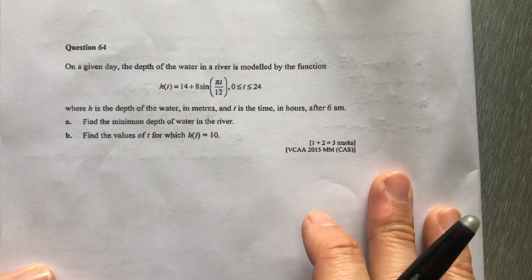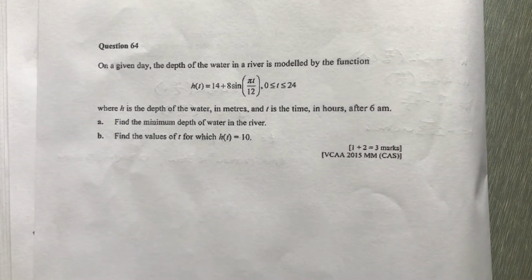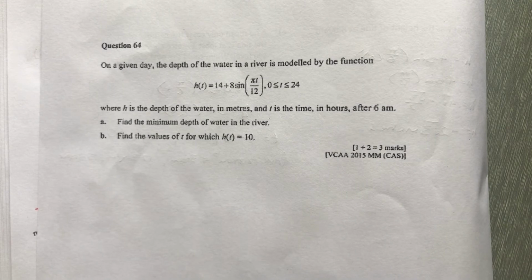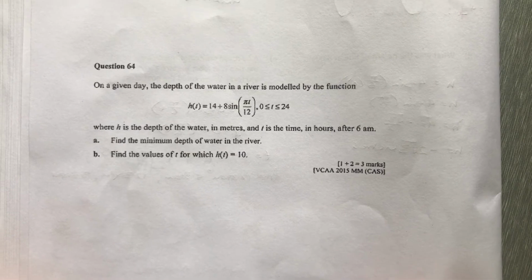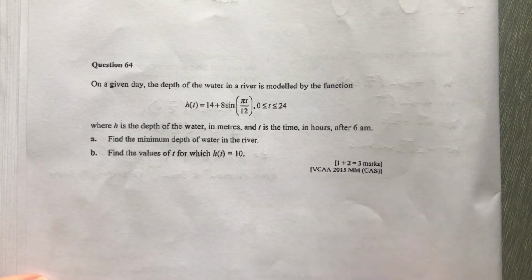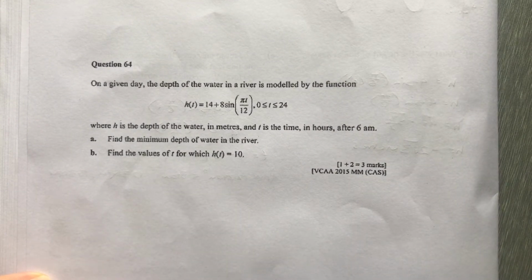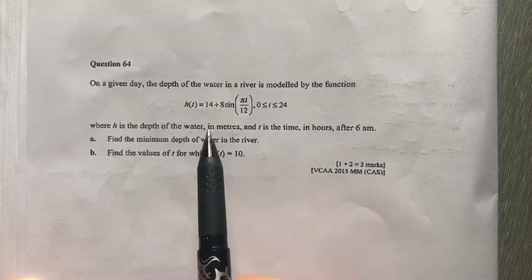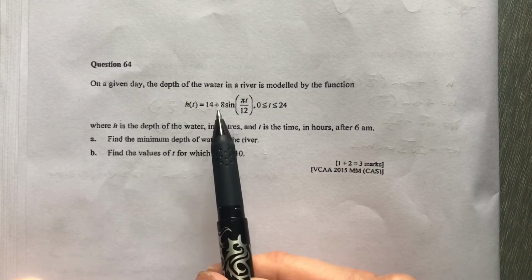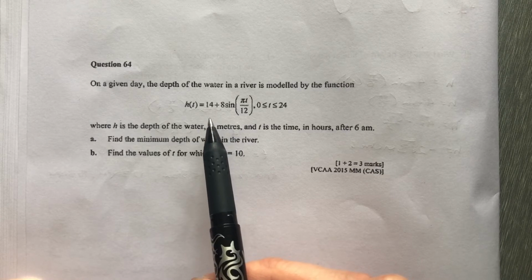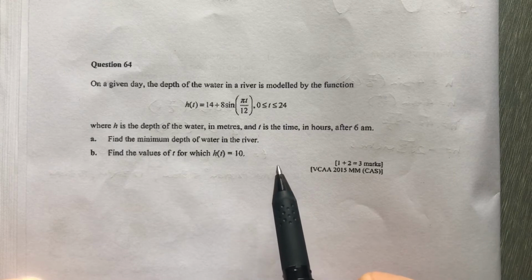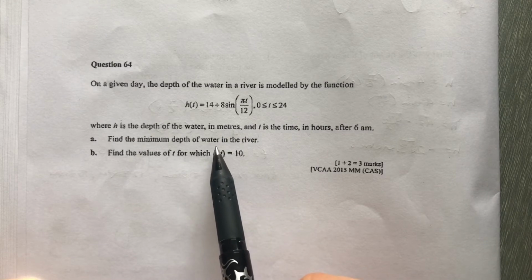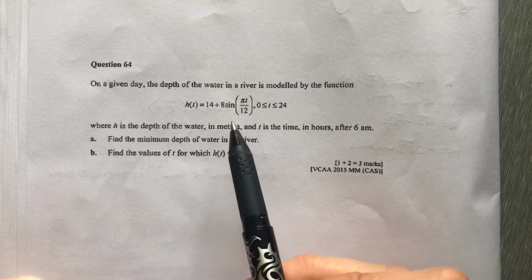Now this is super similar to what we were doing just then with applications. Those other questions were more so just thrown in there randomly, but this one is quite specific to what we were doing just before. Alright, so we've got our rule here, and it's talking about the depth of water again. H is the depth and T is the time, so depth compared to time. Find the minimum depth of the water, or the minimum height because it's used H.